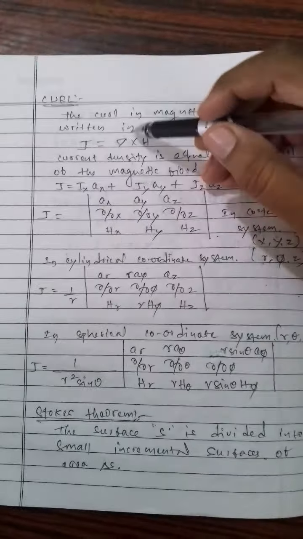So the statement is: the line integral of magnetic field intensity H around a closed path is equal to the integral of the curl of magnetic field intensity within the surface.